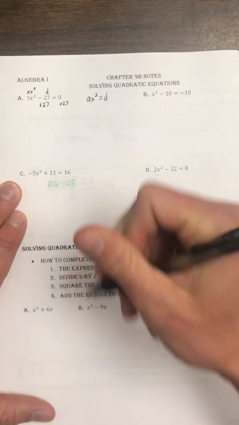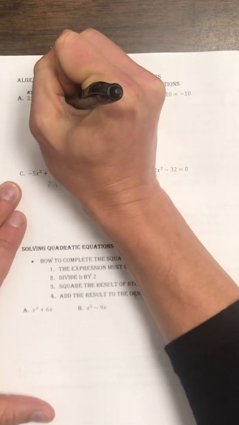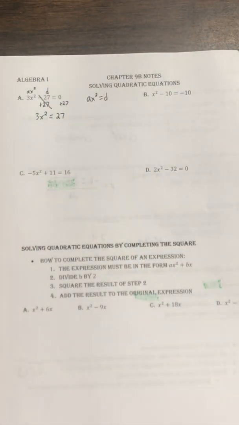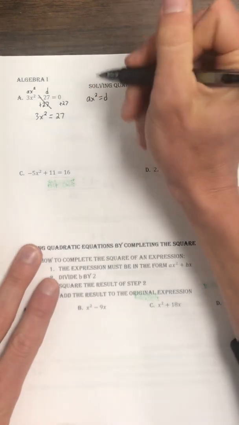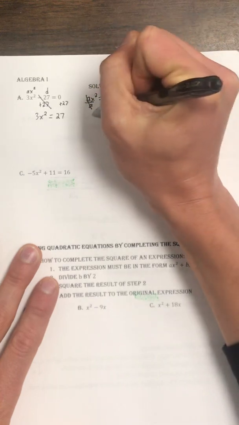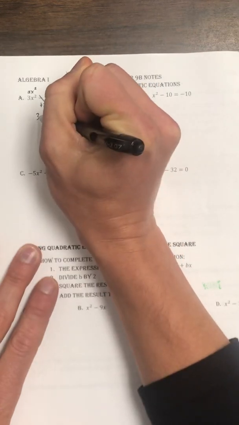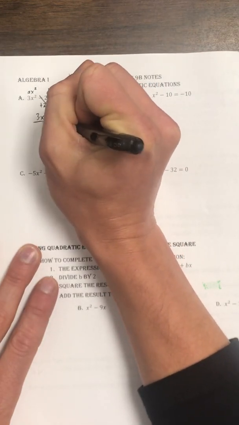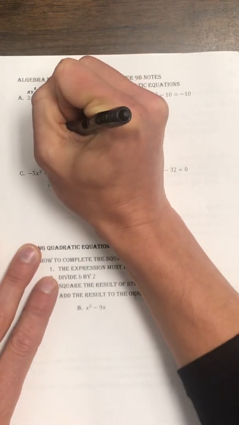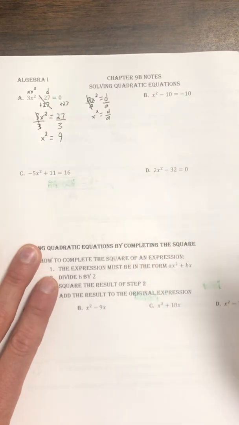That's nothing new. You guys have been doing that for a while. So we subtract that across. We're left with 3x squared on the left side and positive 27 on the right side. Now, once we've done that, we should divide by a. So that's going to leave us with x squared equals d over a, whatever that is. Our a here was 3. So I'm going to divide by 3. So now I've got x squared equals 27 divided by 3, which is 9.